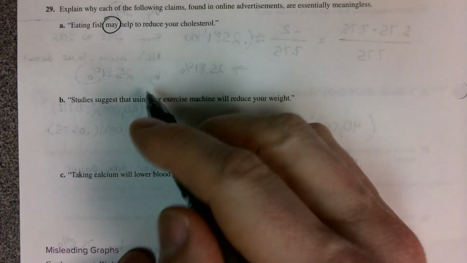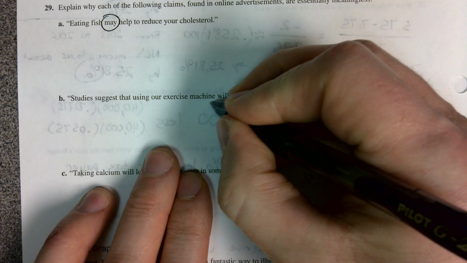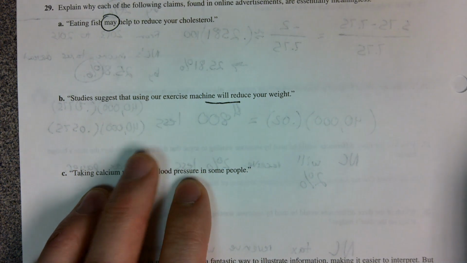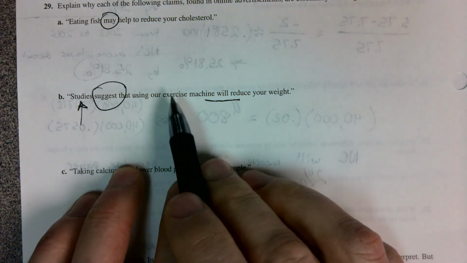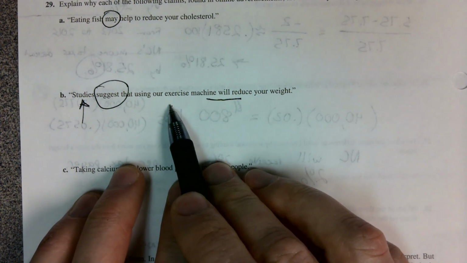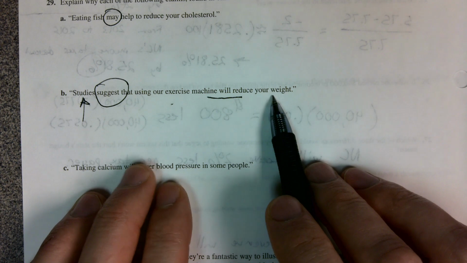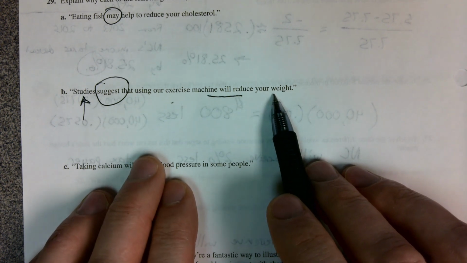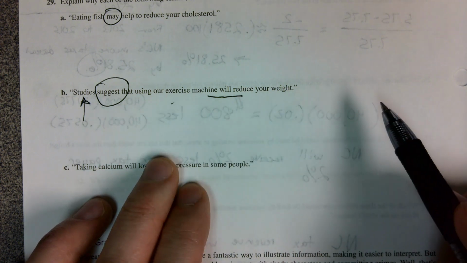Studies suggest that using your exercise machine will reduce your weight. So this is a pretty concrete statement. This is not. And what studies? Did they actually study this exercise machine? I think it's pretty clear that exercising helps with weight management along with a healthy diet, right? So this is really a completely meaningless statement.